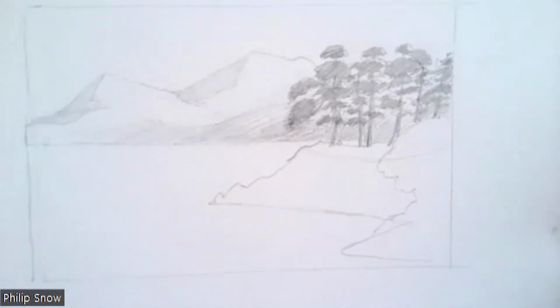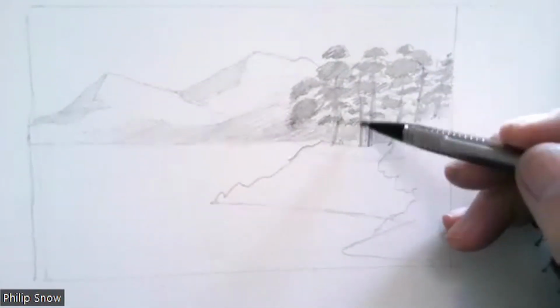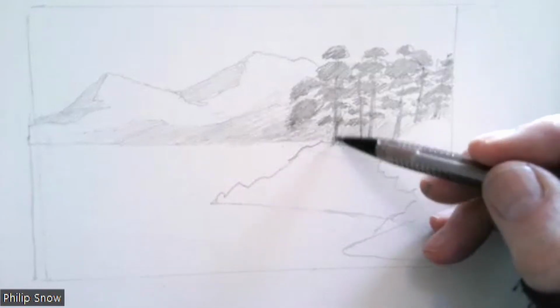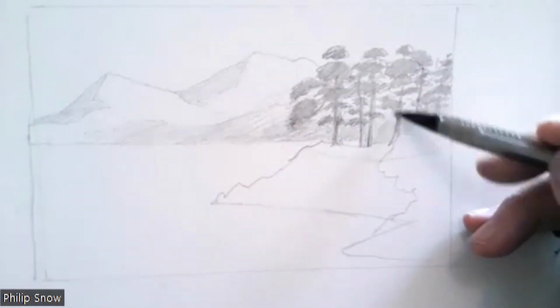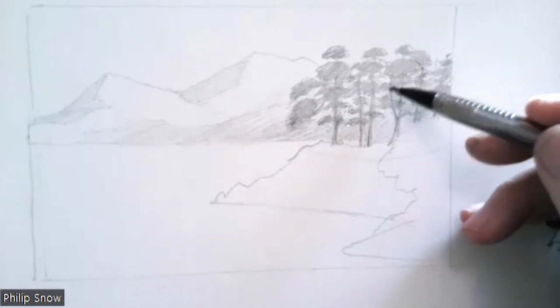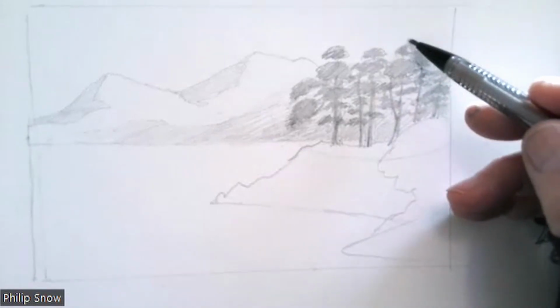Yep. It's a bit cockeyed, but I'll put another trunk on that one. They sometimes do have two trunks.